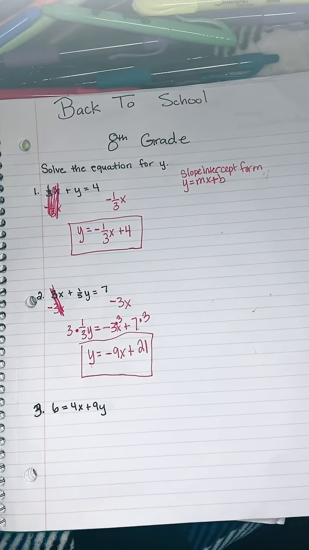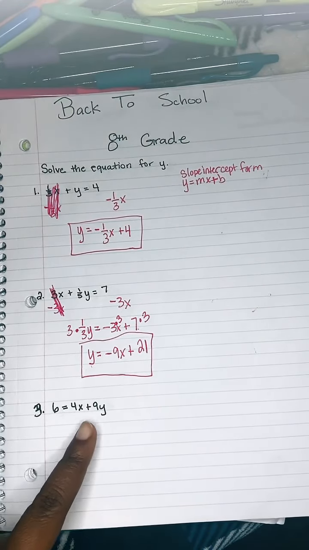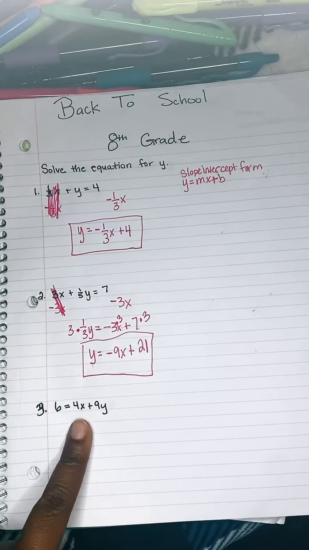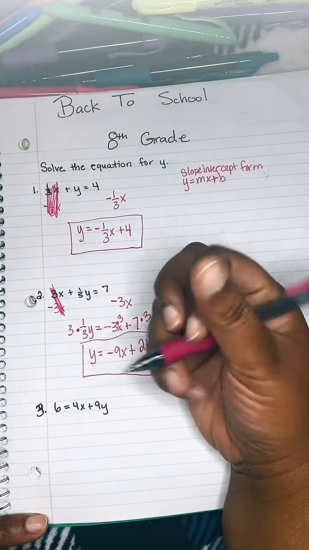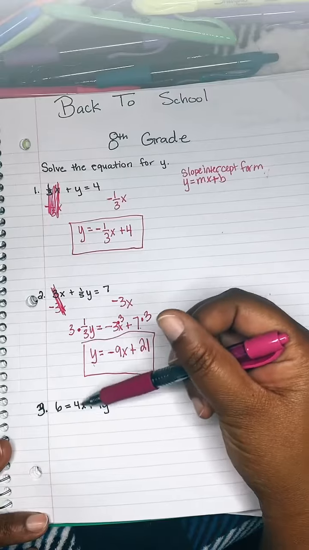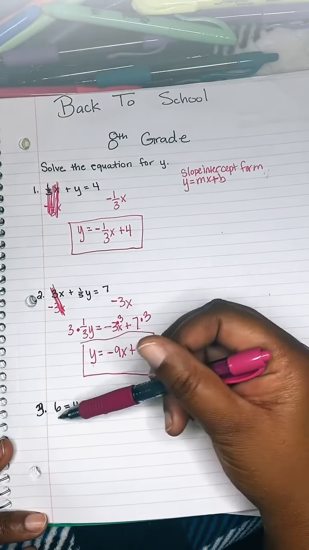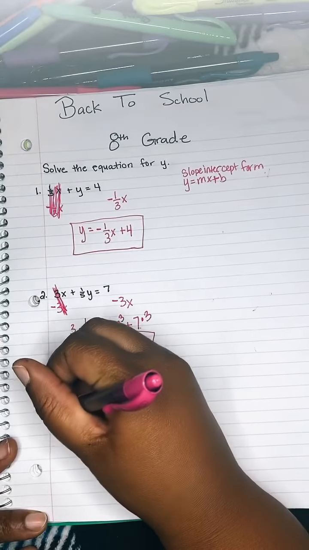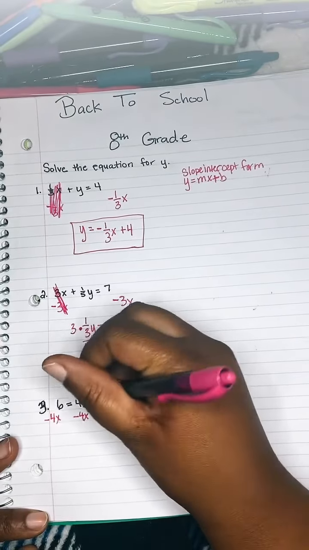Okay, so 6 equals 4x plus 9y. So I want to solve for y. So if people were saying move the 4x, you were 100% correct. We're going to move this positive 4x to the other side. So we're going to minus 4x to this side, okay?